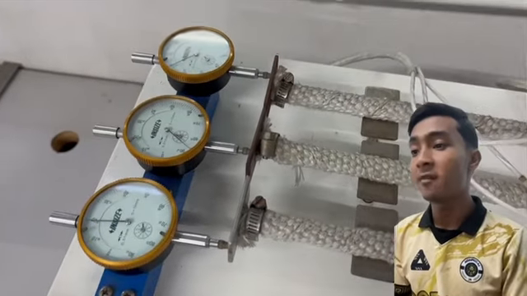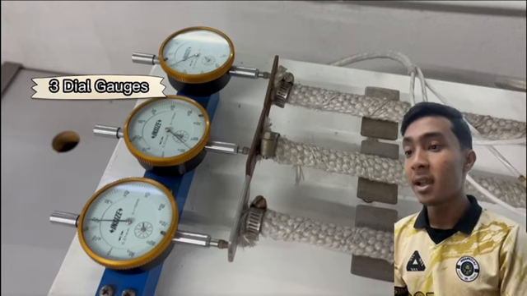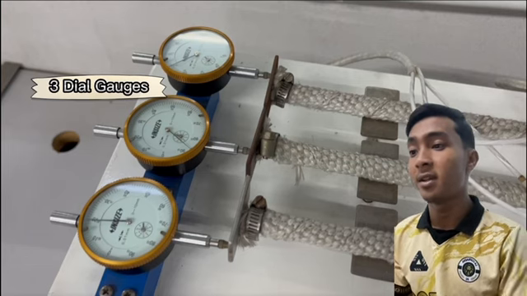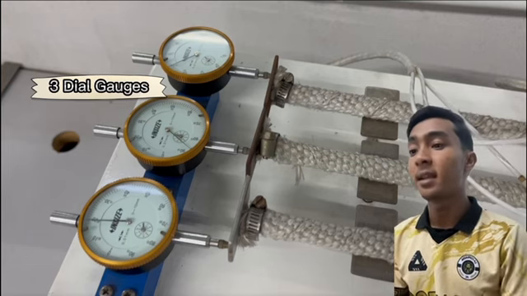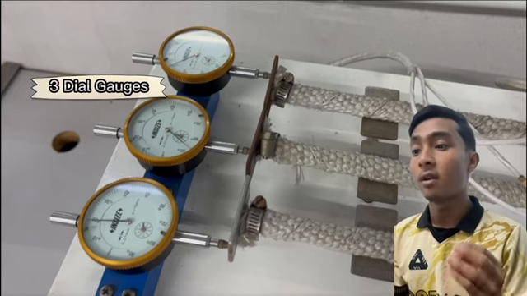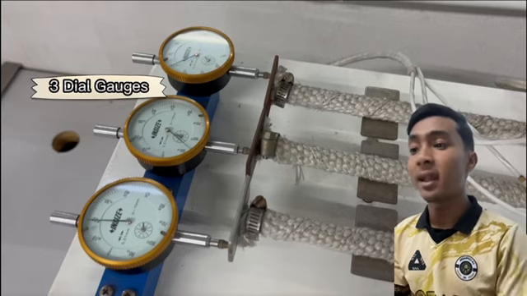The first one, we have 3-dial gauge. It is used as a pressure measurement. Each dial is connected to different types of material, so it measures the temperature of its respective material in the system. These readings can be used to determine if the pressure is within a desired range, or if there are any pressure fluctuations that may indicate a problem.